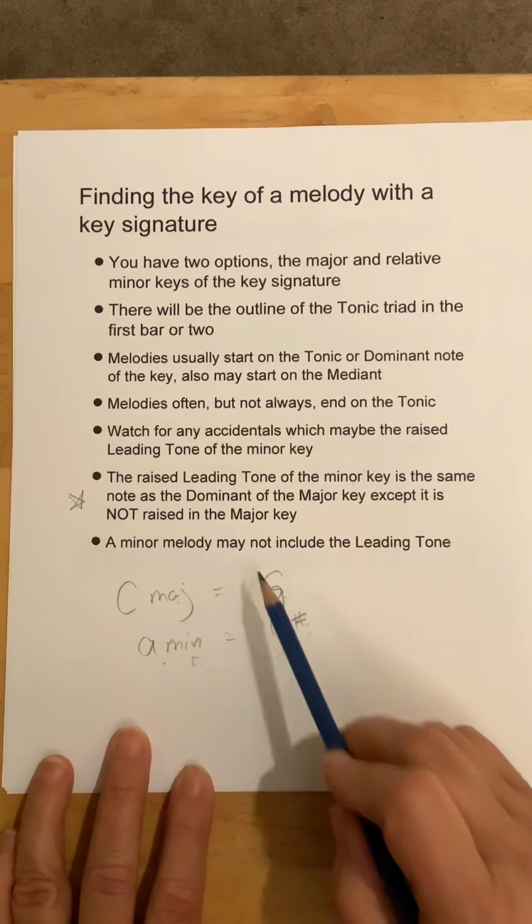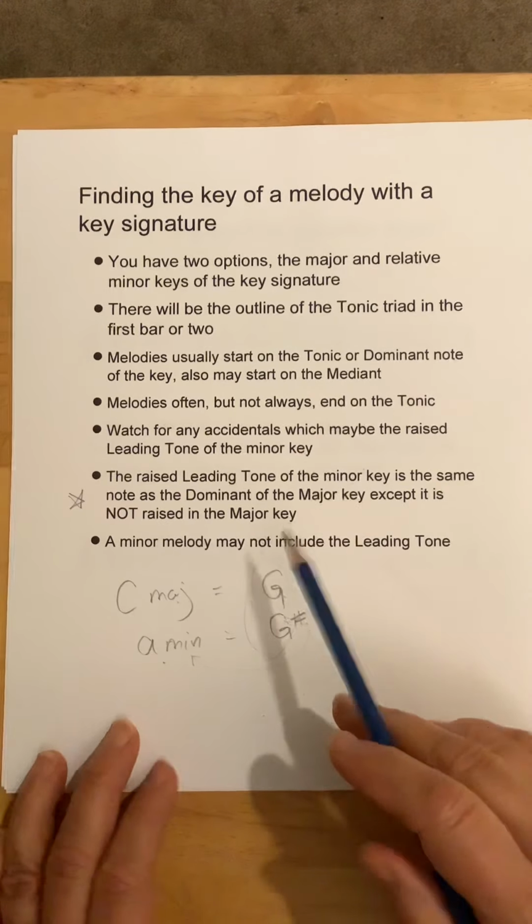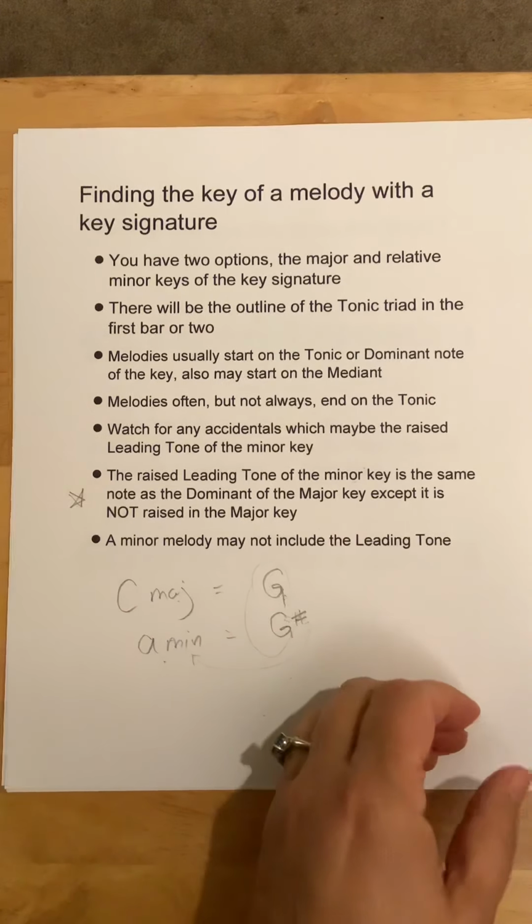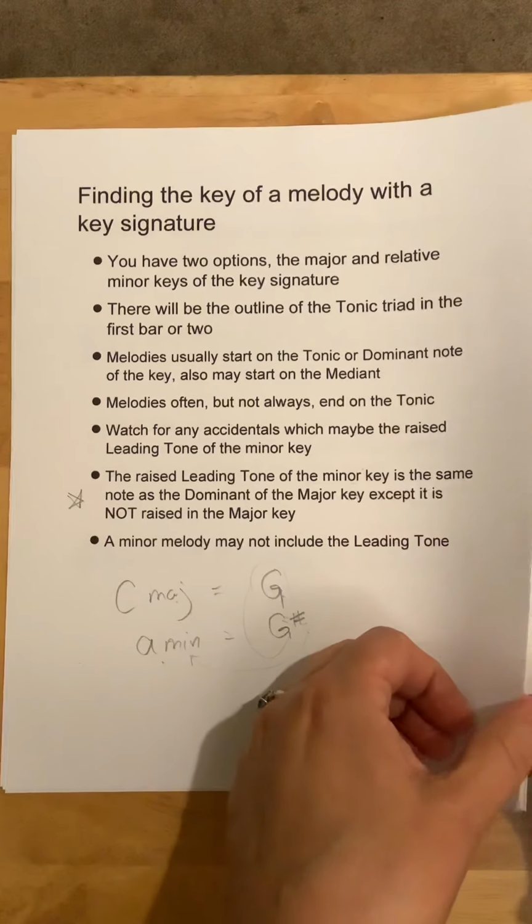Also, a minor melody may not include the leading tone. So if you don't see an accidental, it doesn't mean it can't be minor. The melody itself may not include the leading tone at all.